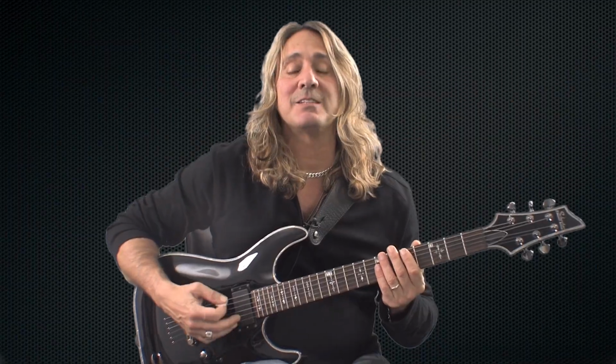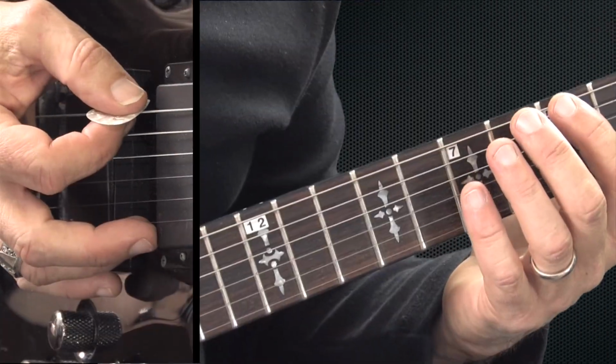All right, so use that as a starting point, and we're going to go through a couple more examples now. The next one's going to be a triplet lead pattern, and this one's going to start again from the first scale, go to the second, and then into the third. Here we go.